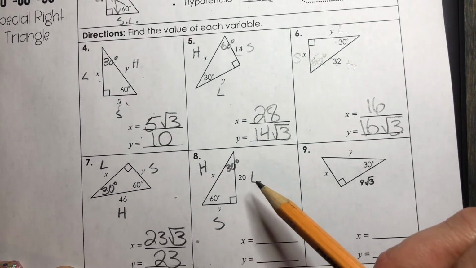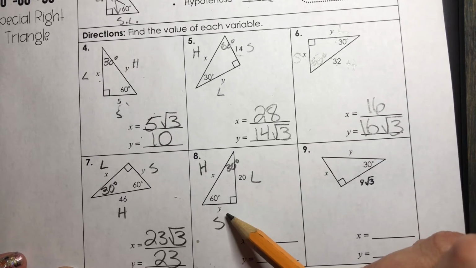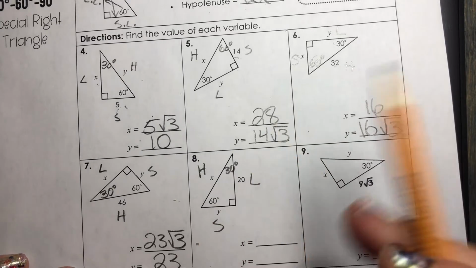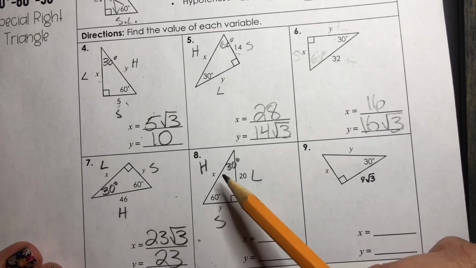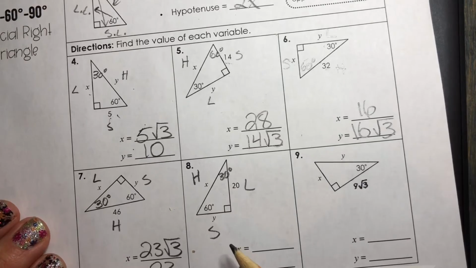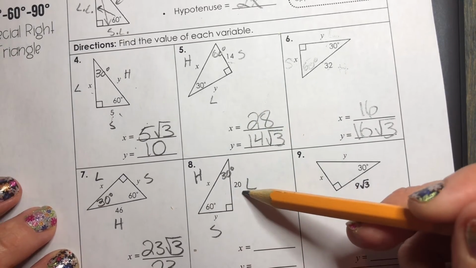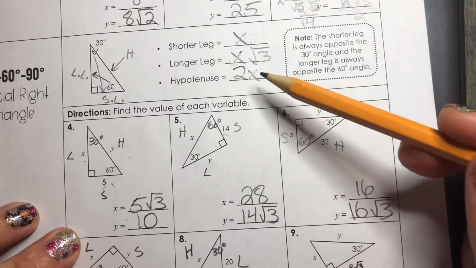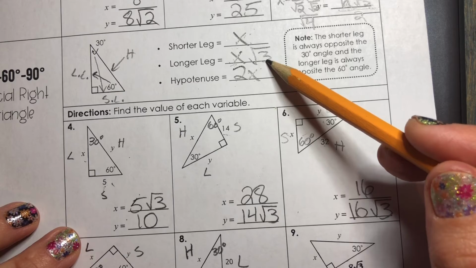Okay, well, we know the longer leg is 20. But we need to know the shorter, and we need to know our hypotenuse. So if our hypotenuse is just labeled with x right now, that's twice the shorter leg, but we don't know the shorter leg right now. We do know that this 20 on the longer leg should be equal to the shorter leg times the square root of 3.